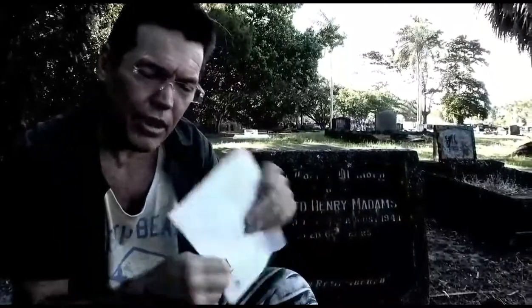And I think what's happening is that when you break the seals of these envelopes, it's like breaking the seal of a grave. That's bad conduct to do that.